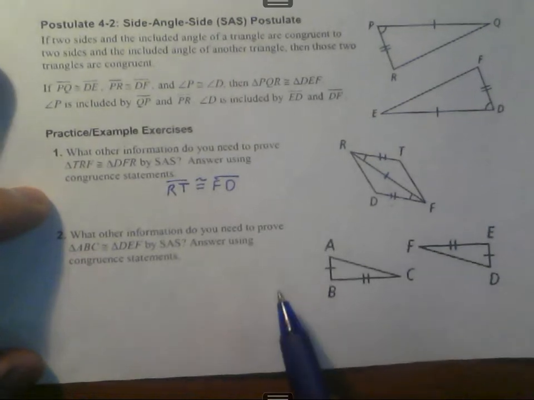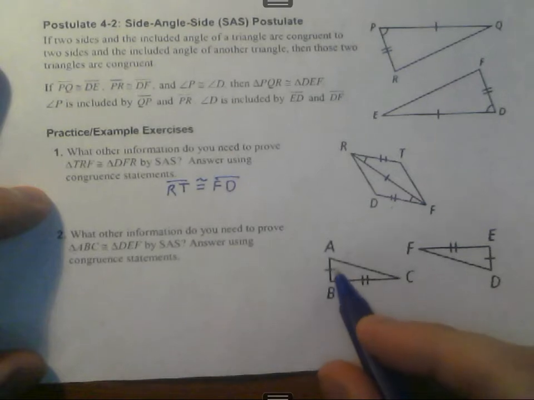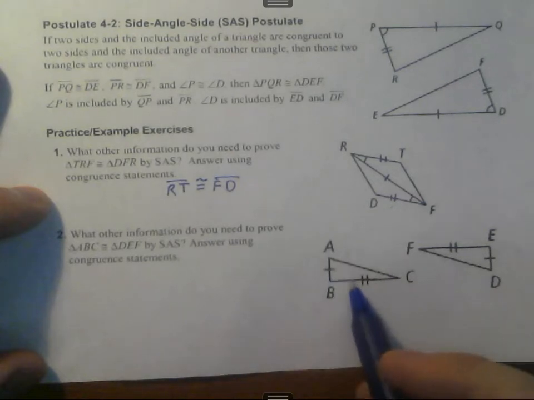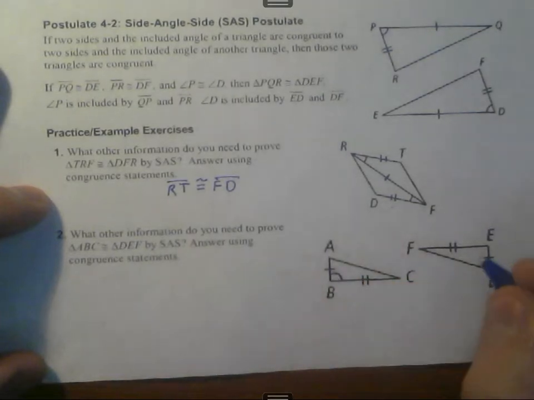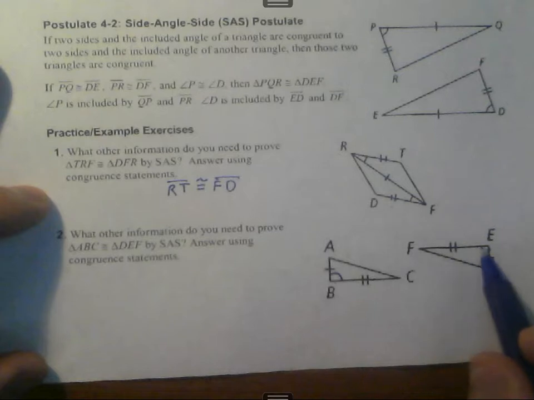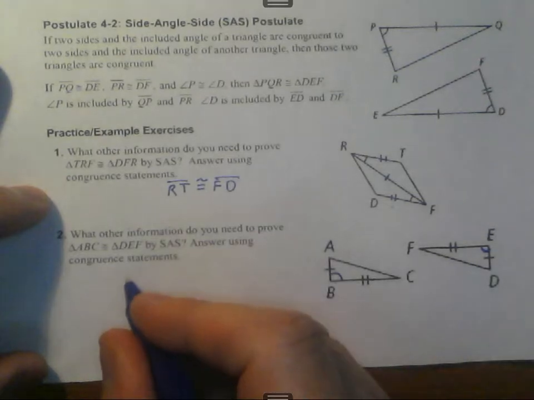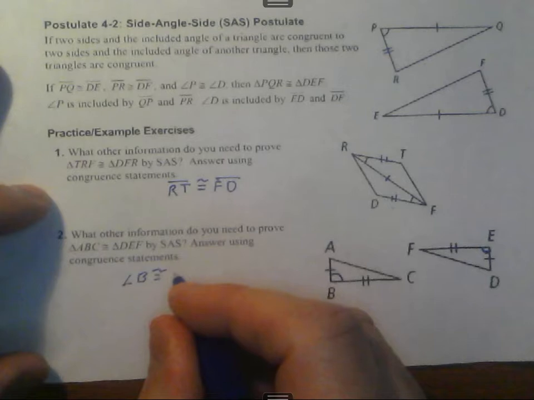Number two, what other information do you need to prove that triangle ABC is congruent to triangle DEF by side, angle, side? So we're doing side, and we have a side, and we know we have to have an included angle between those. And it has to be this angle right here. And so I have to know these two angles, because the included angle for ABC is angle B. The included angle for FED is angle E. So what I would have to do is I would have to know that angle B is congruent to angle E.